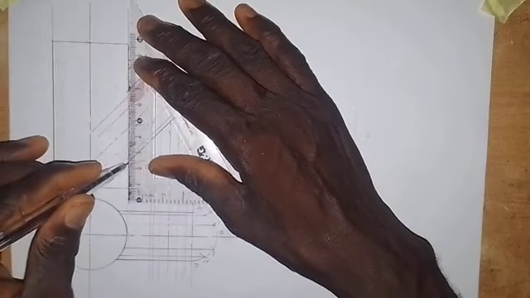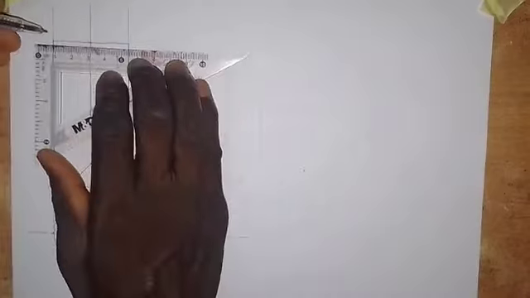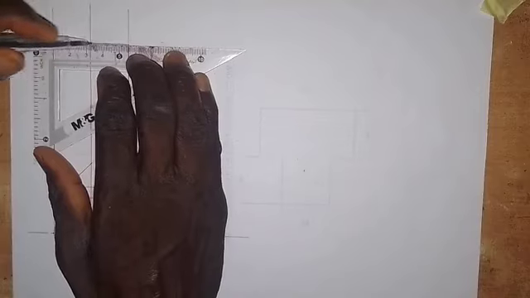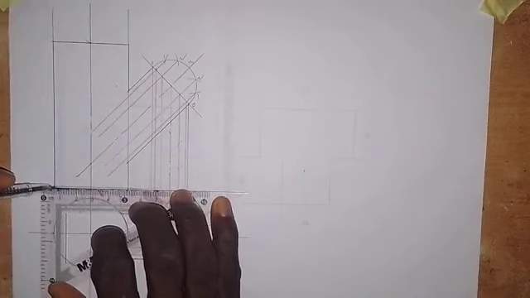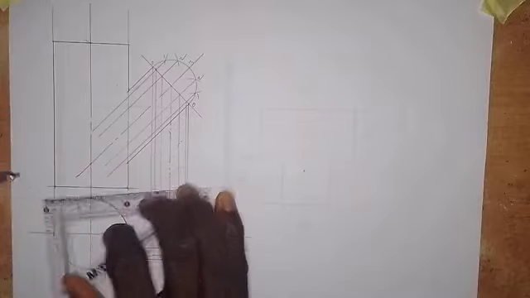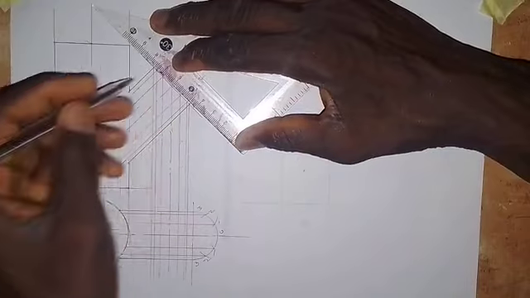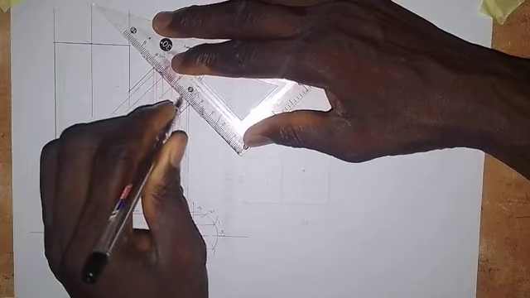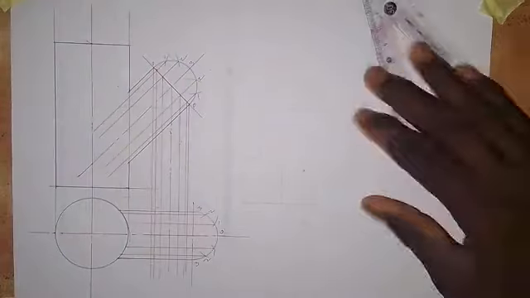This top of the vertical pipe, we also make more visible with a thick line, and here also we make this base a thick line. And for the inclined pipe, it's only this line, apart from the ones that we have made thick, so we need to make this one a thick line like this. Okay, with this, we can proceed.